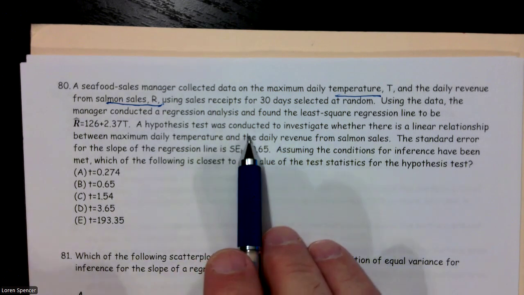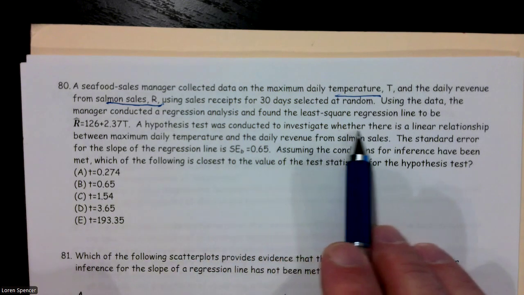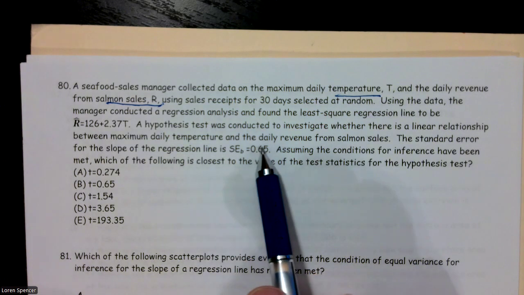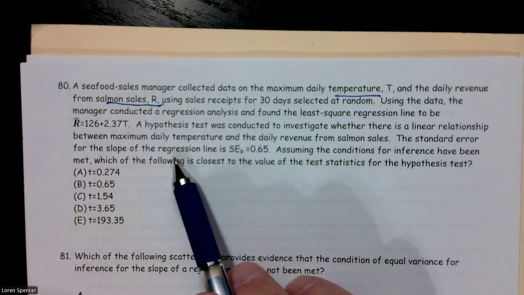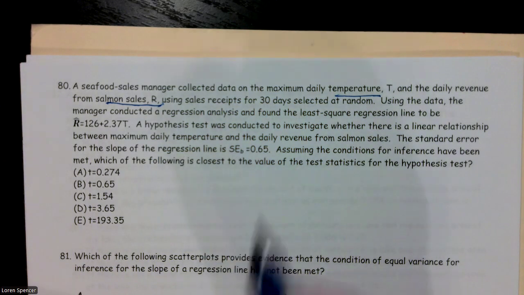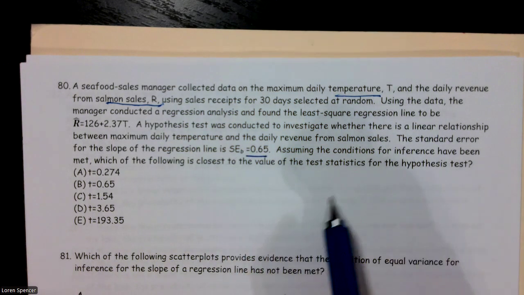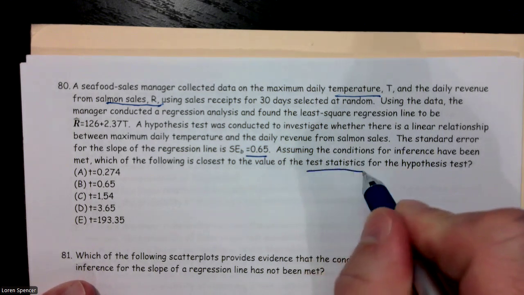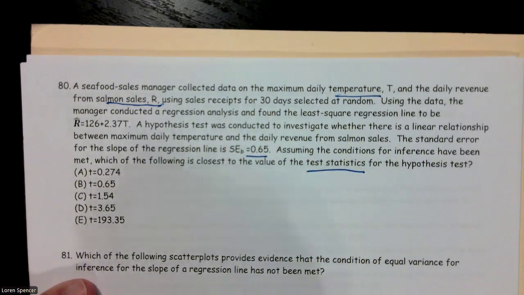A hypothesis test was conducted to investigate whether there's a linear relationship between maximum daily temperature and the daily revenue from salmon sales. The standard error for the slope is 0.65. Assuming the conditions for inference have been met, which of the following is closest to the value of the test statistic for the hypothesis test?